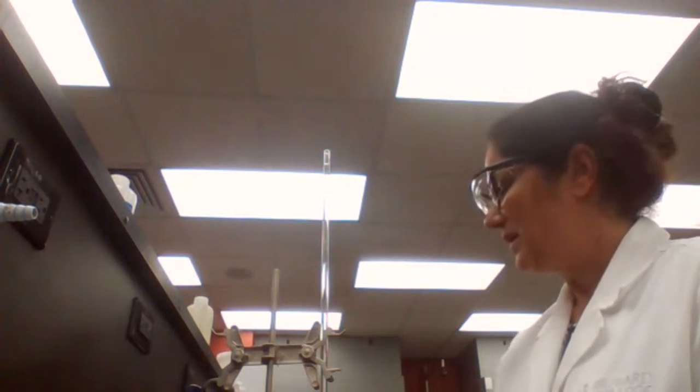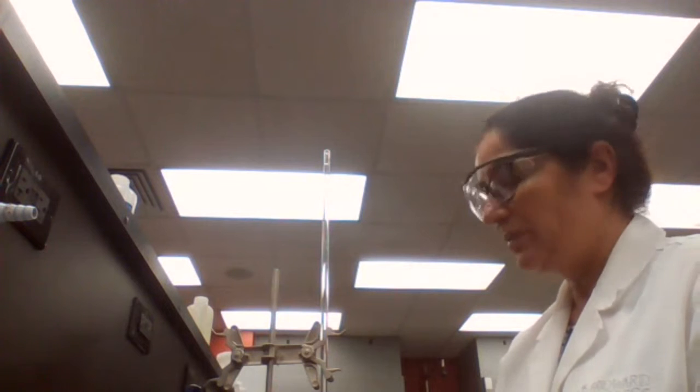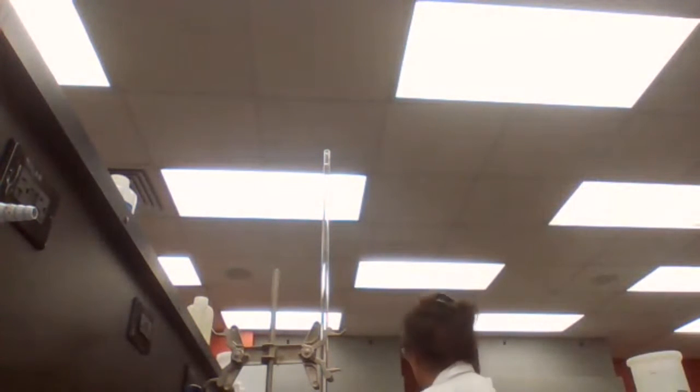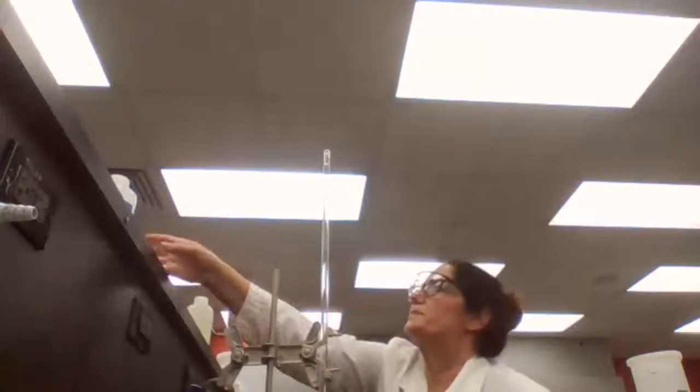and we are going to treat the sample as the carboxylic acid. So for that, we need to measure 0.2 gram of the sample.